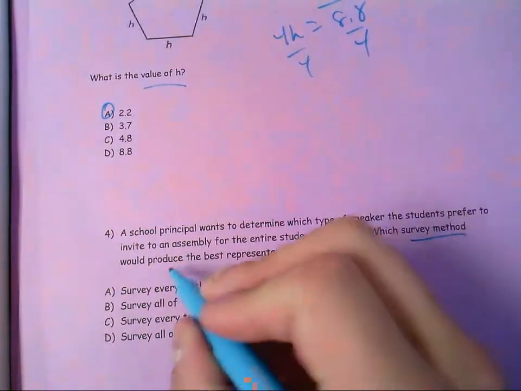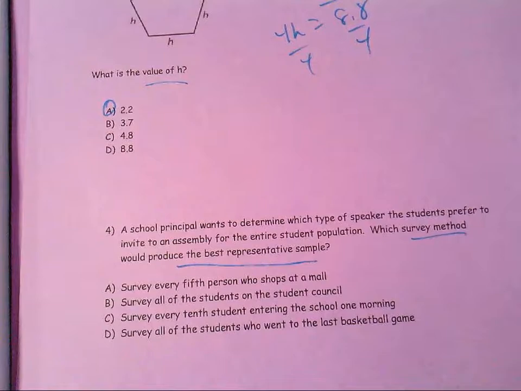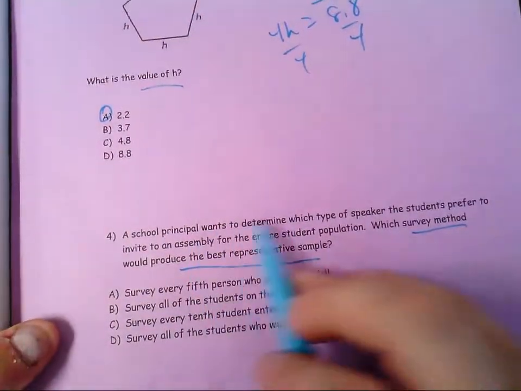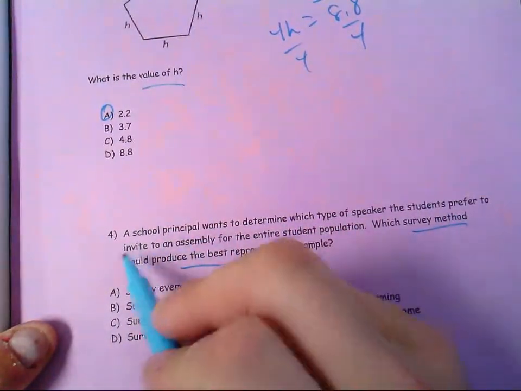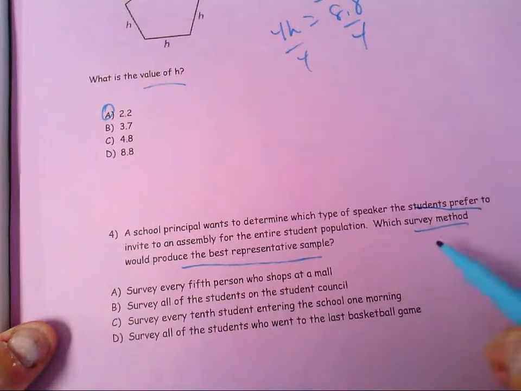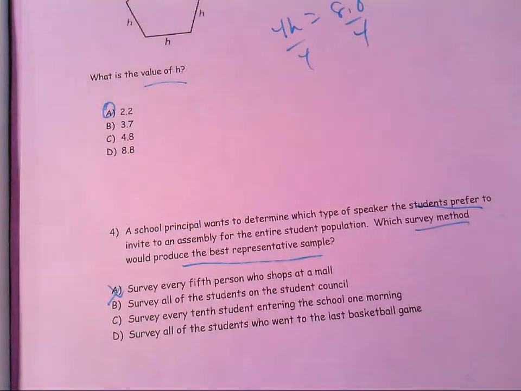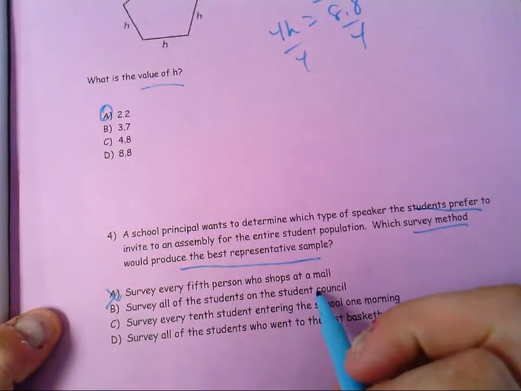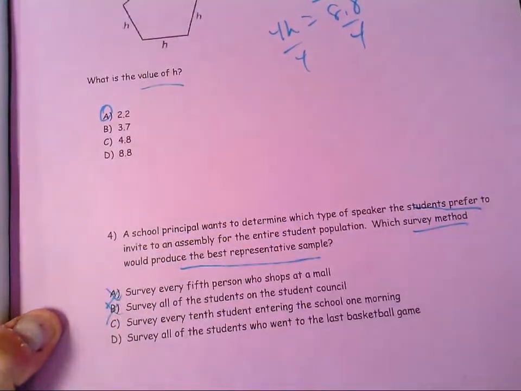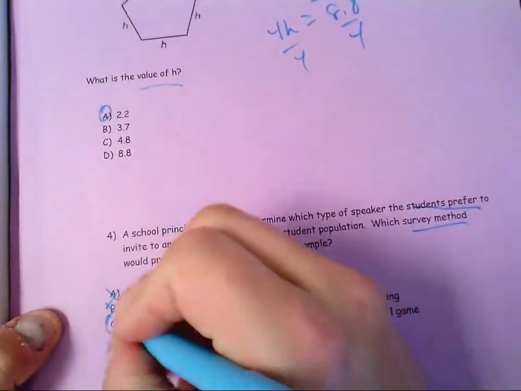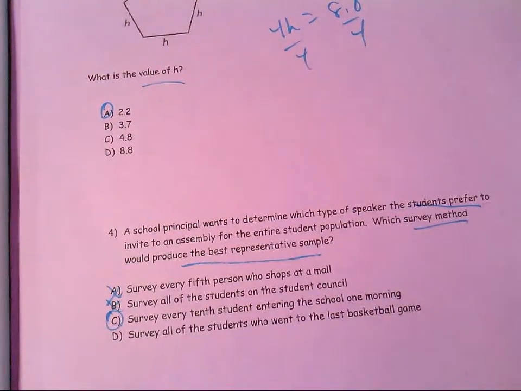Which survey method gives the best representative sample? It has to be random. The principal wants to determine which type of speaker students prefer to invite to an assembly. Students prefer. So I'm going to get rid of A because more than just students are in them all. Students on student council, that's very specific. It's not very random. Every 10th student walking into the building, 1 student in the morning.